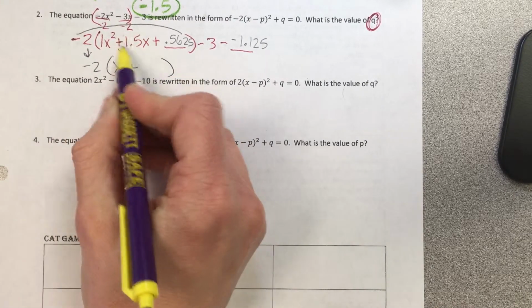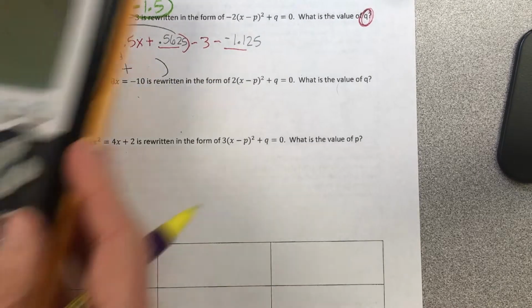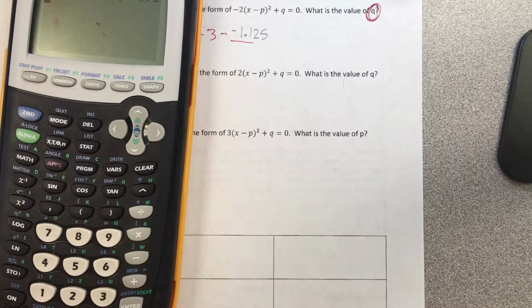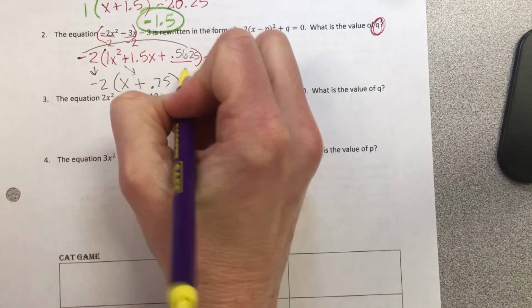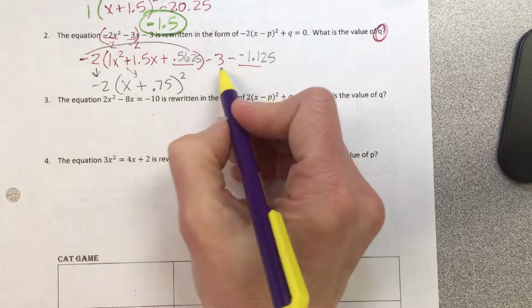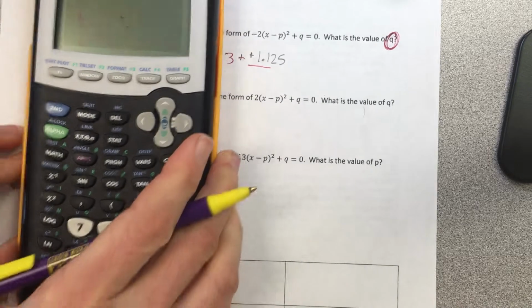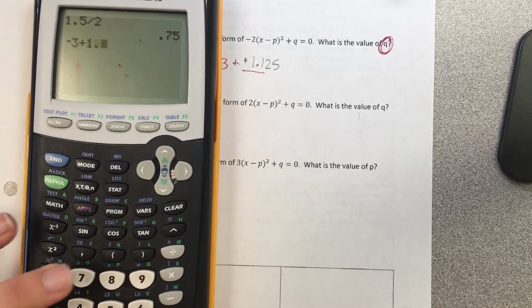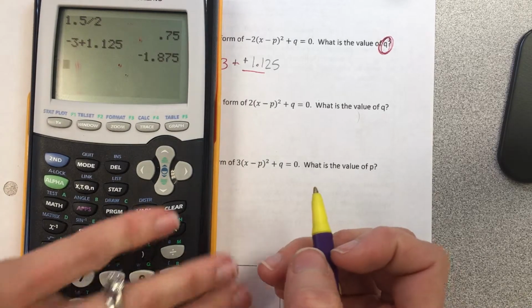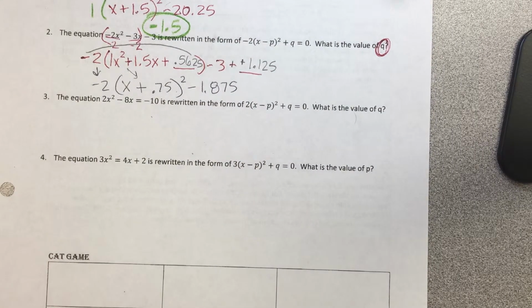And I don't drop down 1.5. What do I have to do with 1.5? Half it, okay? So what was 1.5 divided by 2? It was 0.75. Square goes on the outside. What about here, minus a negative? Turns into a positive, so it's negative 3 plus 1.125. Negative 1.875. All right. Give everybody a minute to make sure they have that written down.